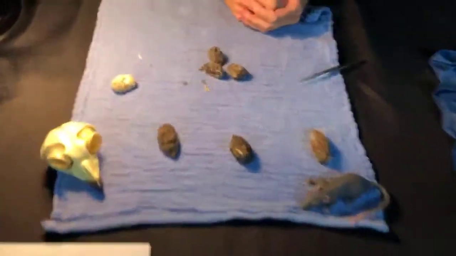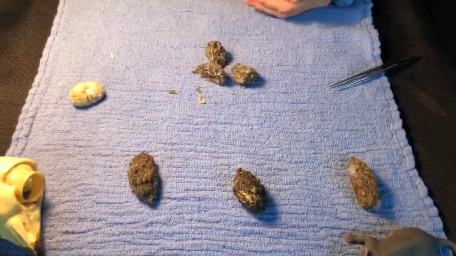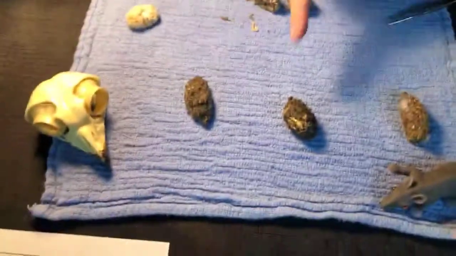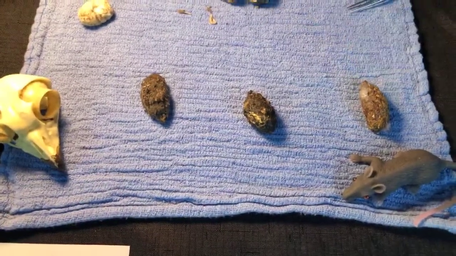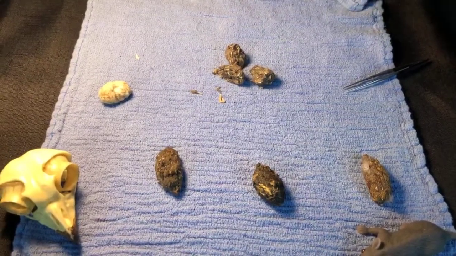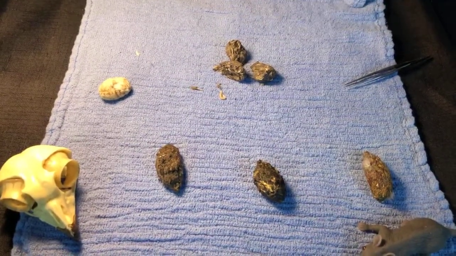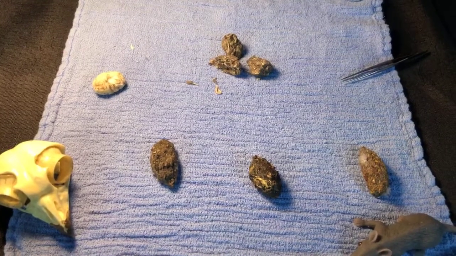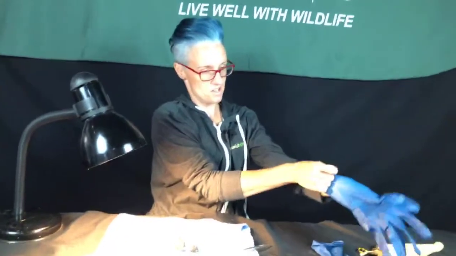So I have a couple of different pellets here. We were fortunate enough to have a great horned owl pellet, a barn owl, a raven, and this is one of the pellets from one of our hawks, from Grace. And so I kind of have it all started here, and I'm going to put on, of course, some gloves because, you know, it's owl puke.